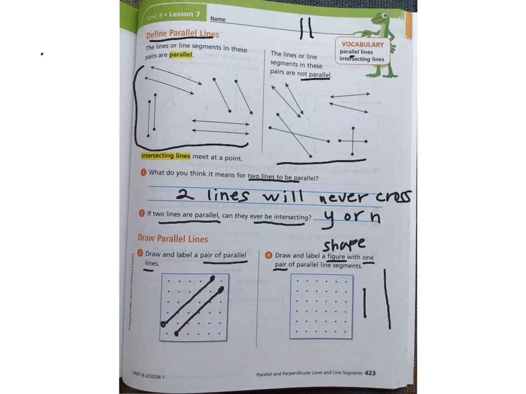And then it says the other two don't have to be parallel, so I could connect it like this. That shape has one pair of parallel lines, okay? So you decide what shape you're going to draw, okay? And then meet me on page 424.